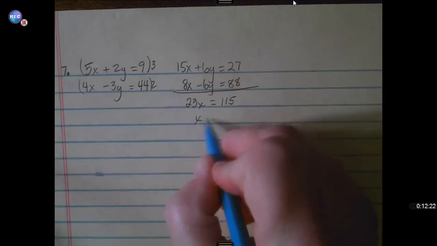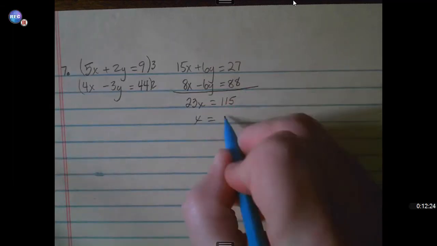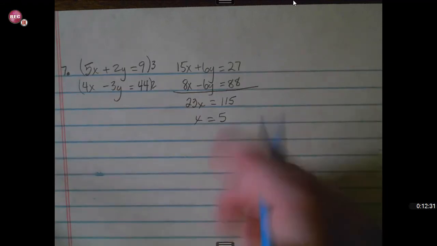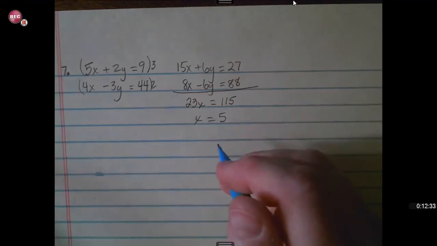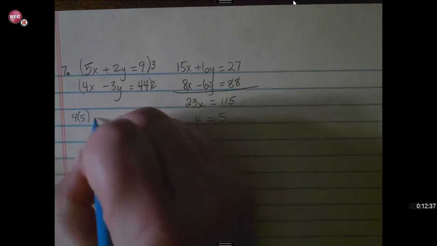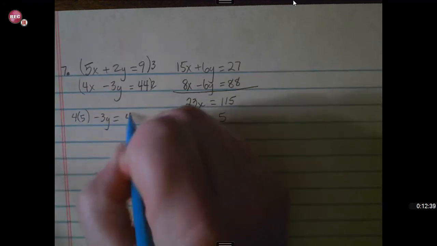Okay, you go play. All right, 115, the big question here, is 115 divisible by 23? And cha-ching, it is. Tell us what we won. Well, we don't have to deal with any fractions. That's what we won. And I'm just going to plug that into that bottom equation like I did before on the other one. 4x is 5 minus 3y.